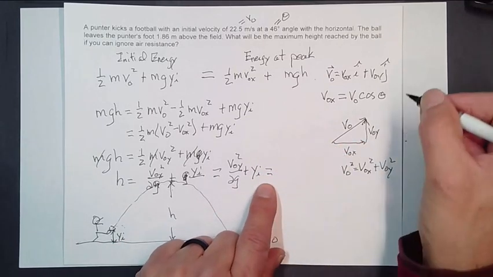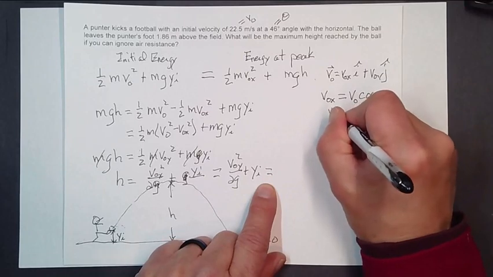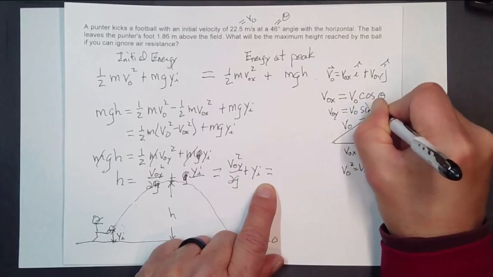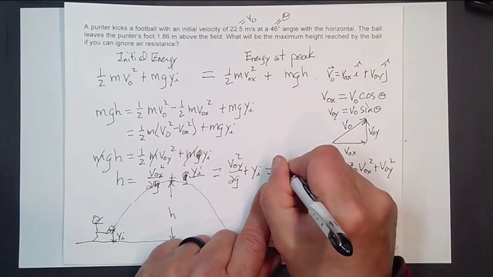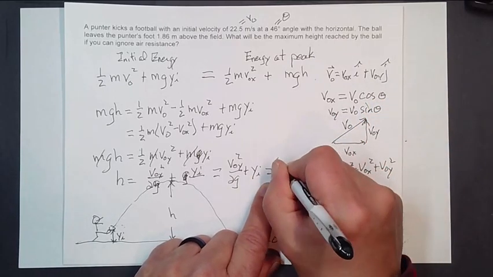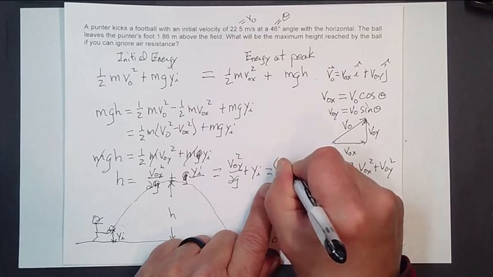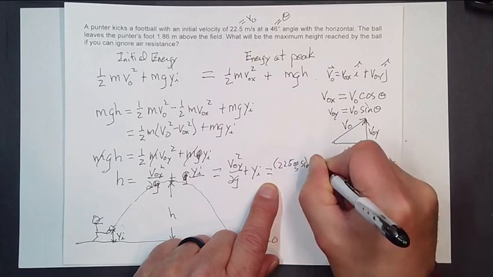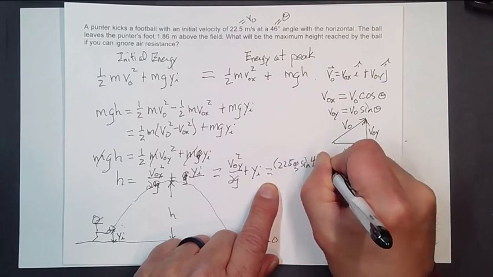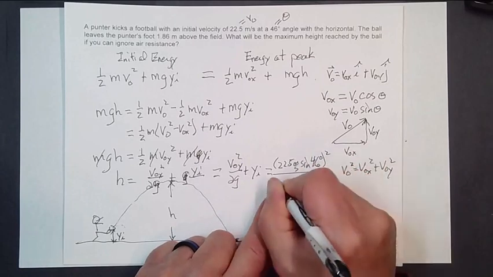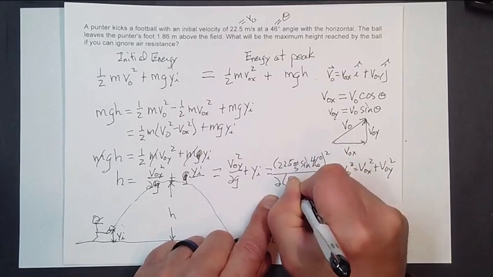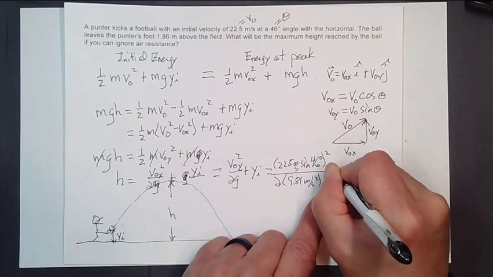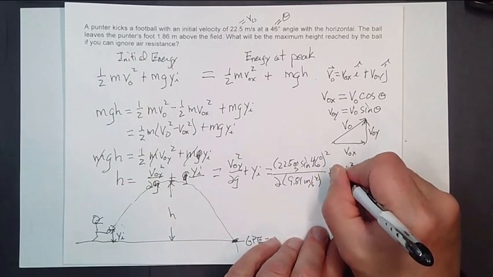Actually, v naught y is v naught sine theta. Didn't write it, but you've done projectile motion problems before. And so it will be 22.5 meters per second sine of 46 degrees. Have to square that. 2 times 9.81 meters per second squared plus that y initial 1.86 meters.